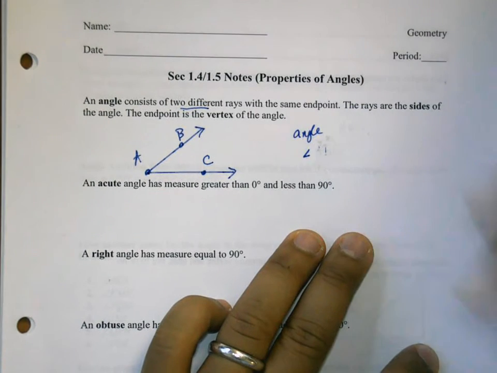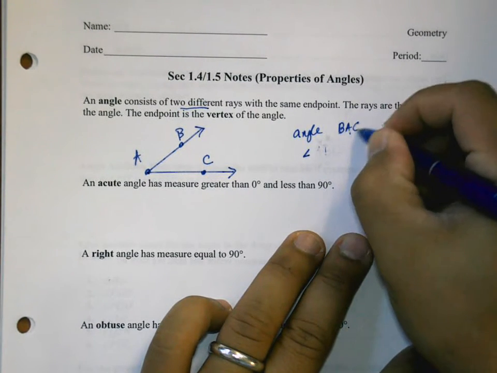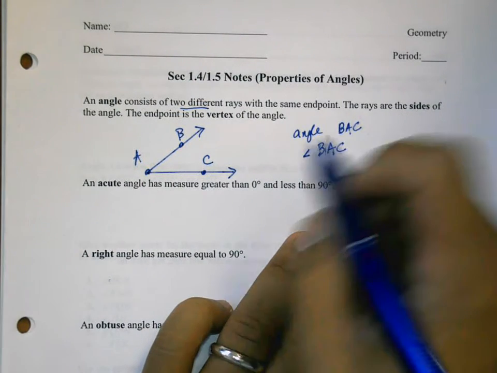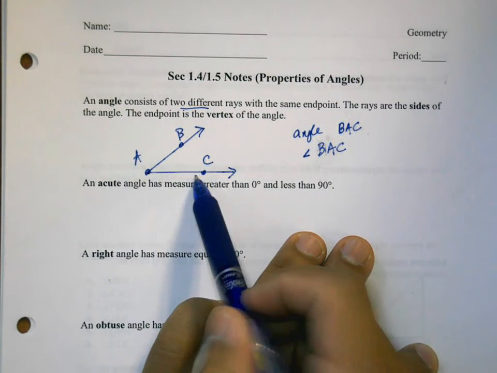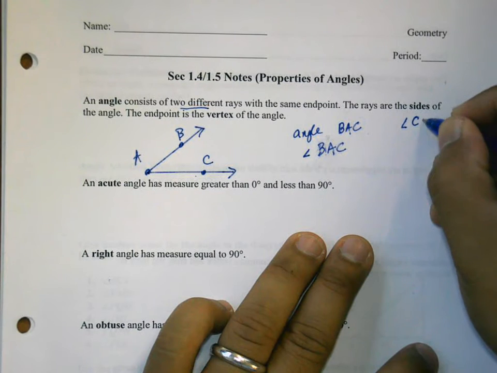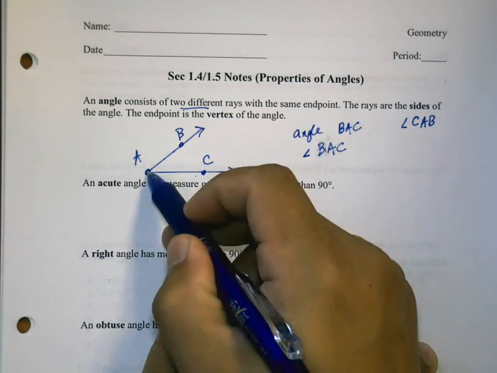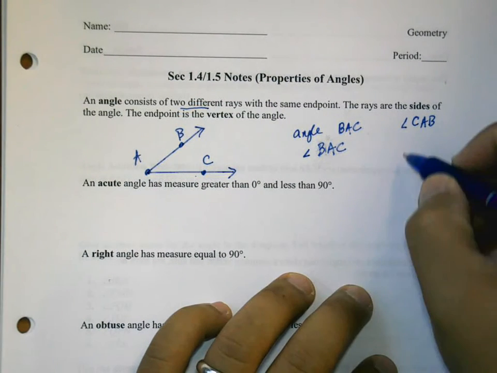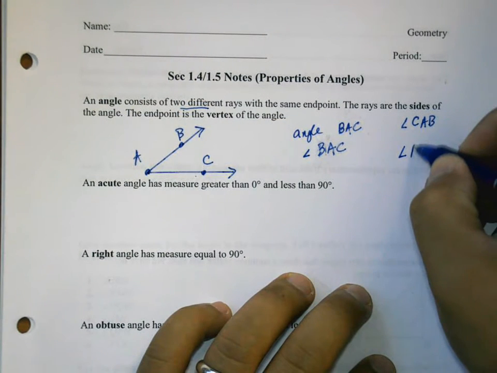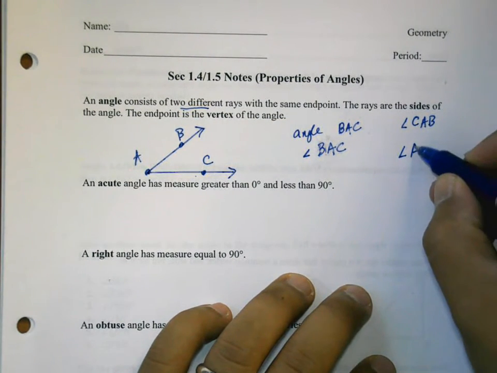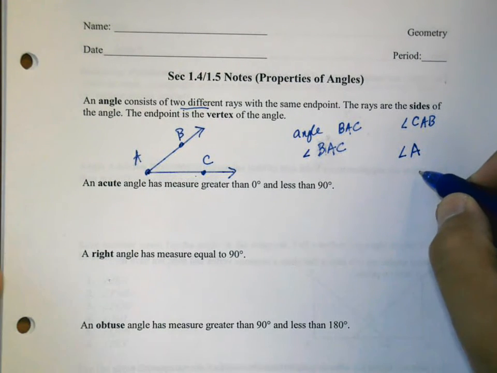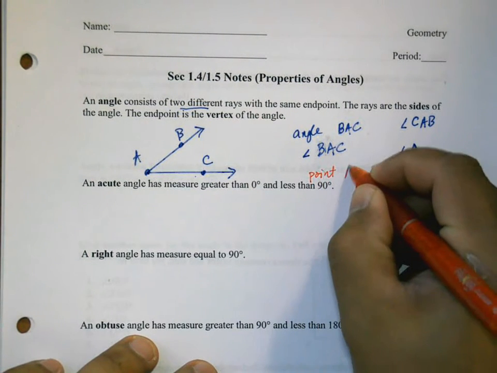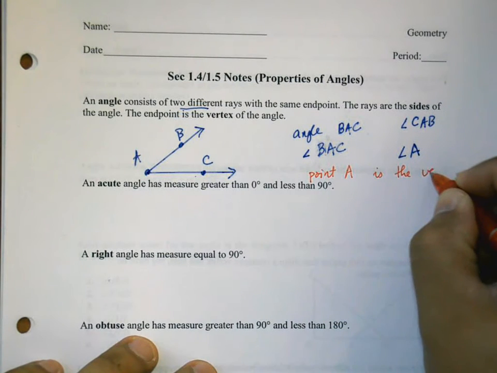The reason that this has to be so is that the vertex always has to be the middle of the three letters. So you're always going from B to A to C. You could also say CAB, going in the same direction. And occasionally we could also just use the vertex as the name, angle A. We'll go back to this case a little later when there are multiple different angles. In this case, point A is the vertex.